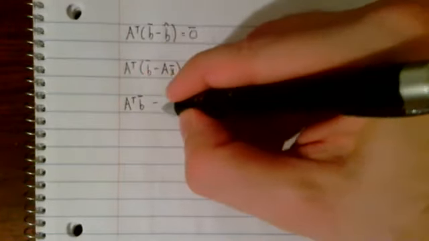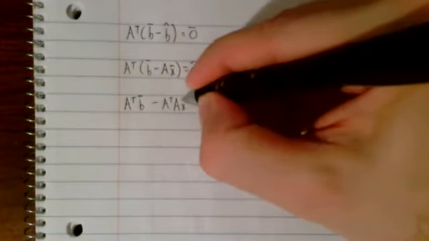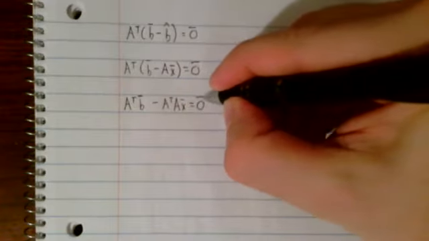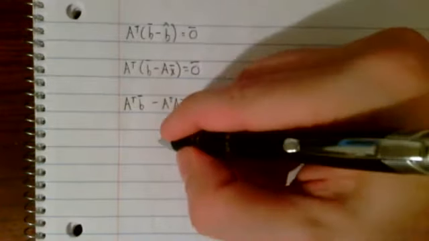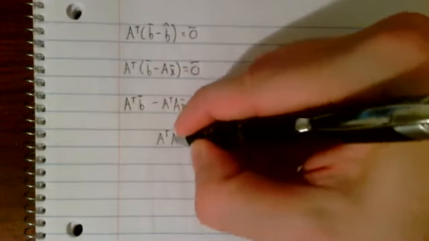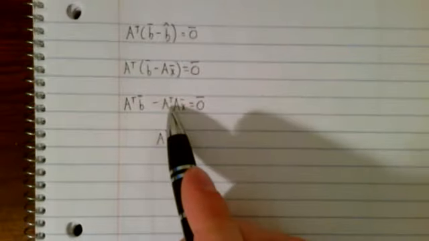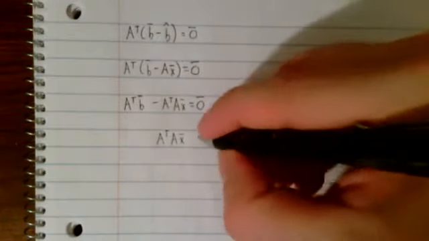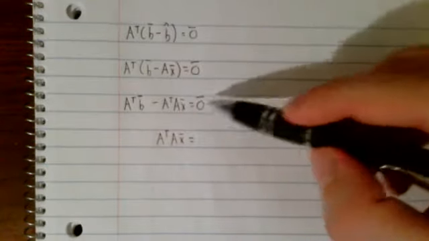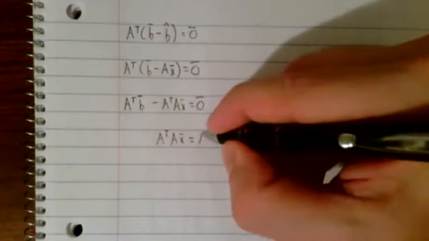Distributing out gives you this. And from that, if we just take this over here, however, let me switch the sides we have these written on.